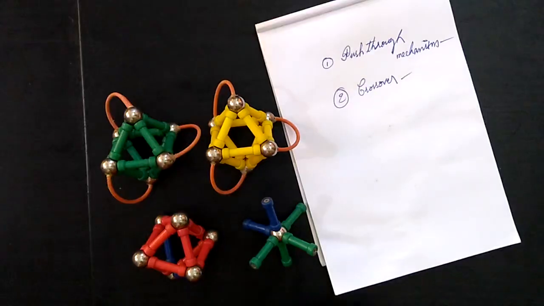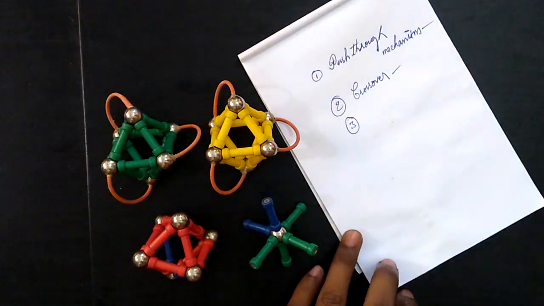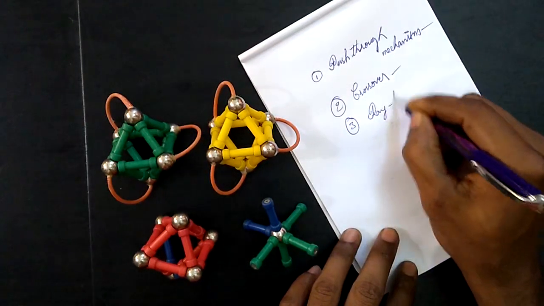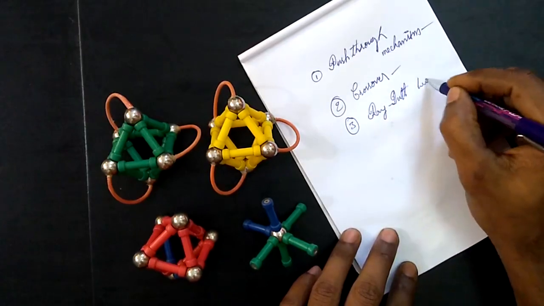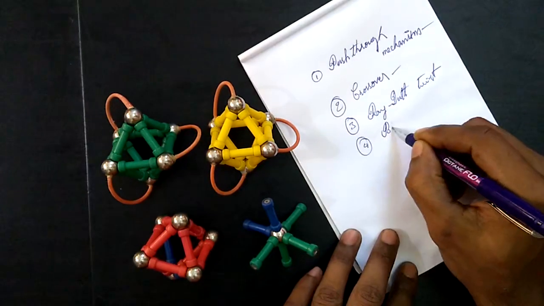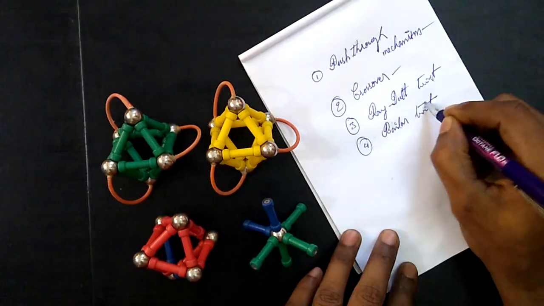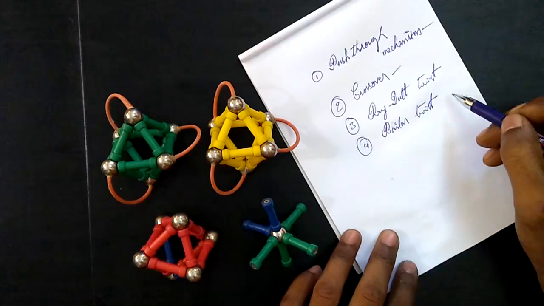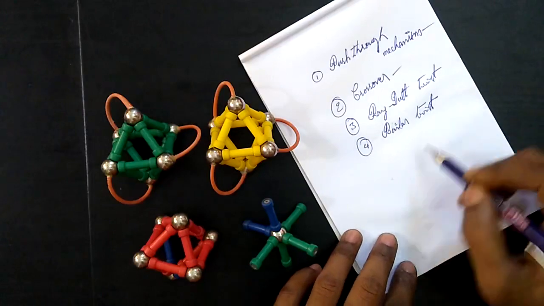Now let's go to twist mechanisms. There are two types of twist mechanisms. One is Ray-Dutt twist. Another one is Bailar twist. Ray-Dutt twist was first proposed by Ray and Dutt, and then later Bailar proposed another twist. Both of them are similar.